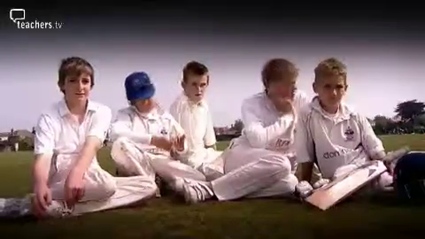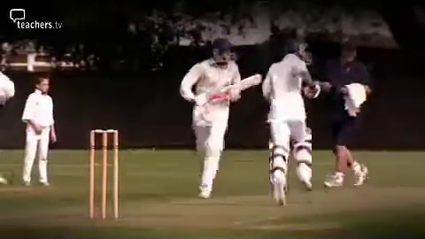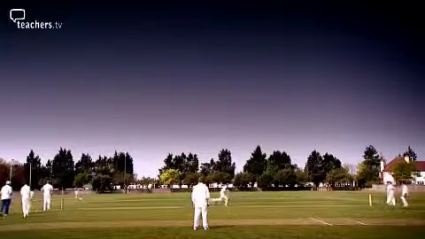And then you run in between the 2 creases at the different ends with the wickets in them. Each time you make it down to the other end, it's 1 run, and then if you make it back, it's 2.